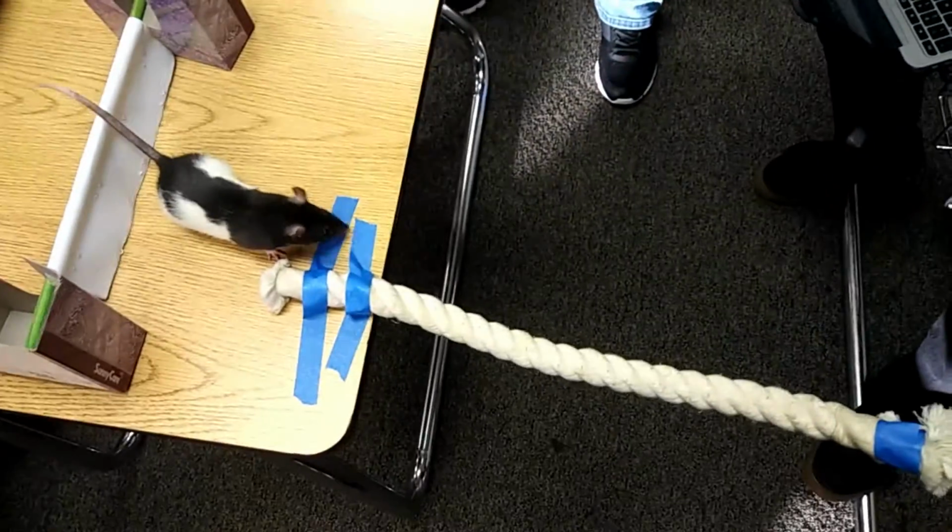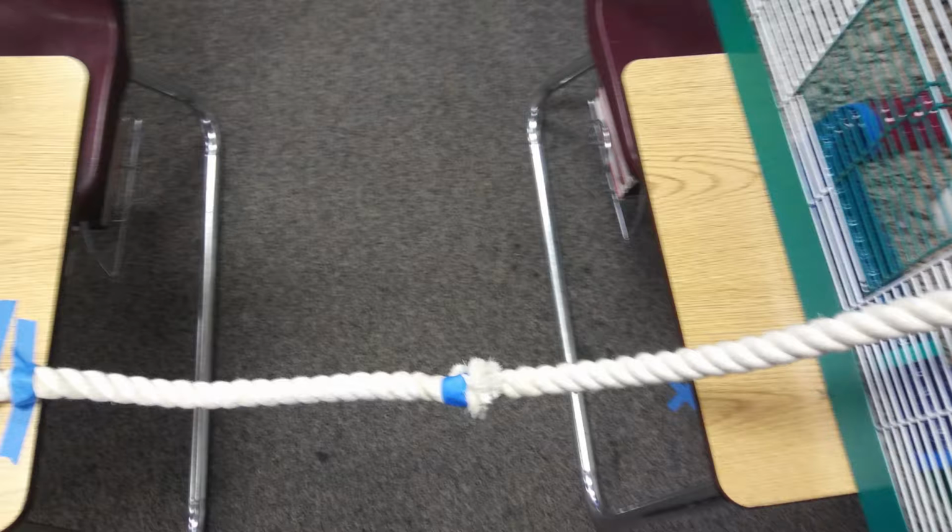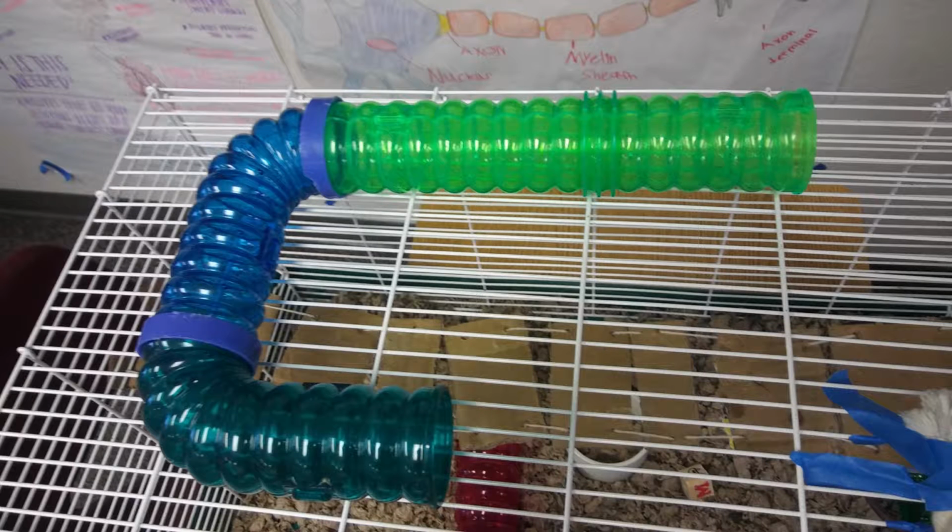When she was done going over the third obstacle, she would finally climb up on the rope bridge and be rewarded by going through her secondary reinforcement of rat tubes. We also used a black gloved hand to symbolize punishment.